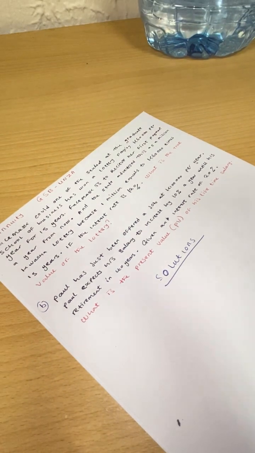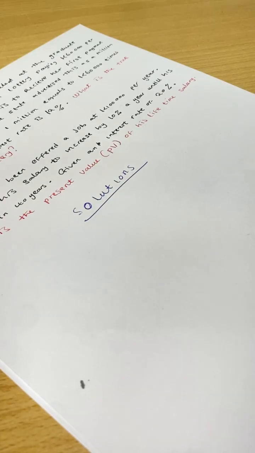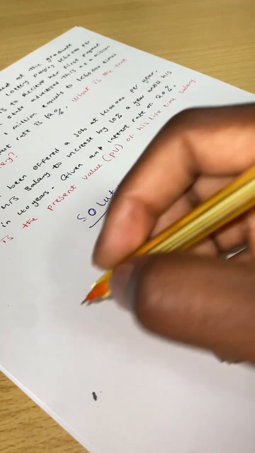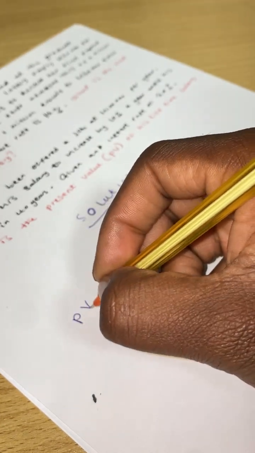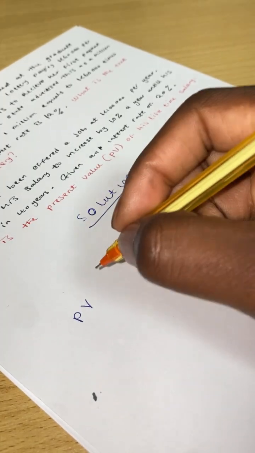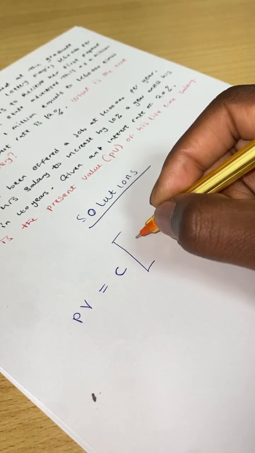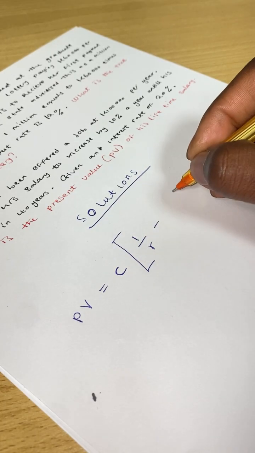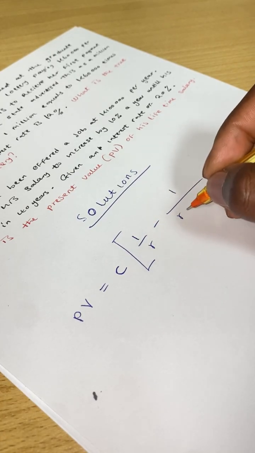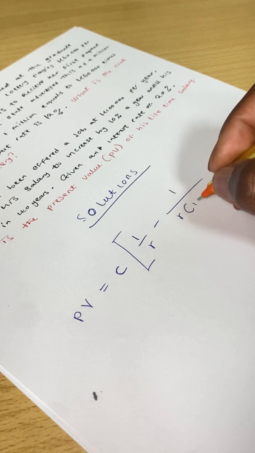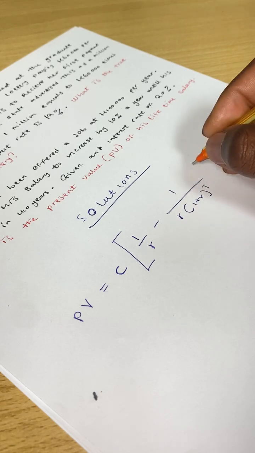So we can start with the first one. They're asking us to find the true value of a lottery. True value is simply finding the present value. So we want to find the present value of the lottery. The present value of an annuity is given by this formula: present value, PV, is equal to cash flow, open brackets, 1 over R minus 1 over R times (1 plus R) to the power T.